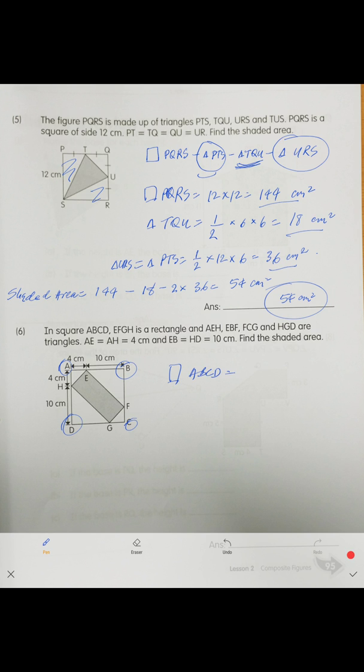The square ABCD, if the side is broken into 2 pieces, 4 and 10, one side is 14. This is 14, right? So 14 times 14, 196 square centimeters. Now let's think about this small triangle AEH.